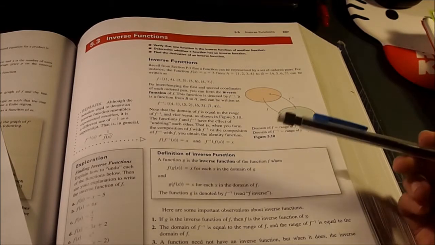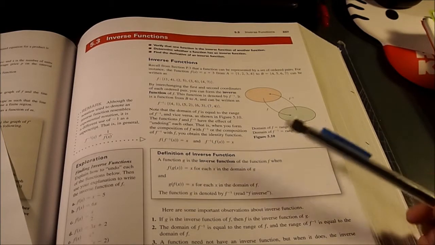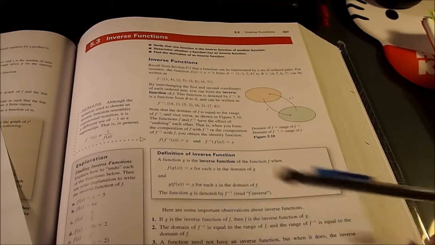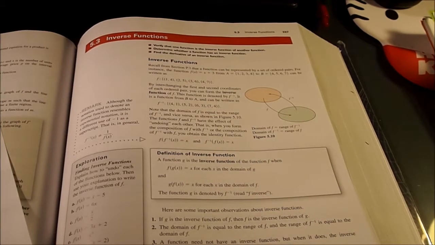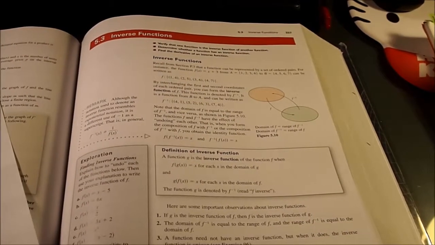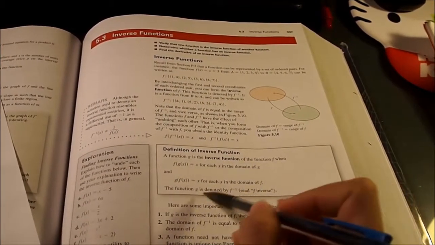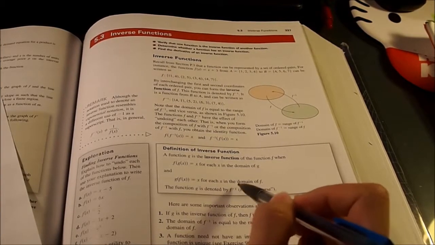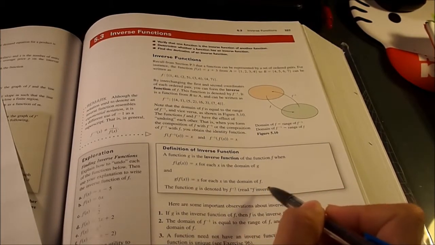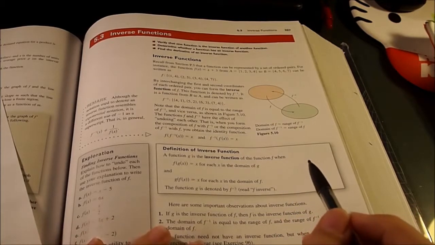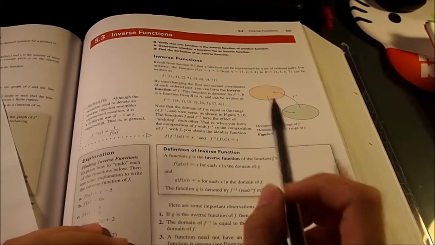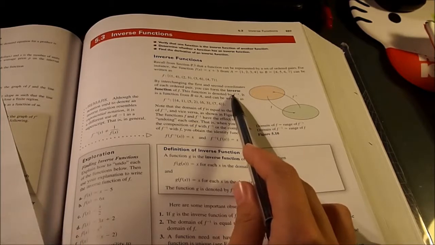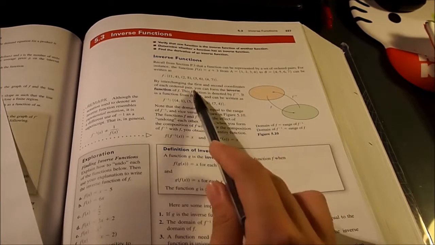A function g is the inverse function of the function f when f of g of x is equal to x for each x in the domain of g, and g of f of x is equal to x for each x in the domain of f. And the function g is denoted by f to the power of negative 1, which is read as f inverse. And you get an inverse function when you interchange the first and second coordinates of each ordered pair.